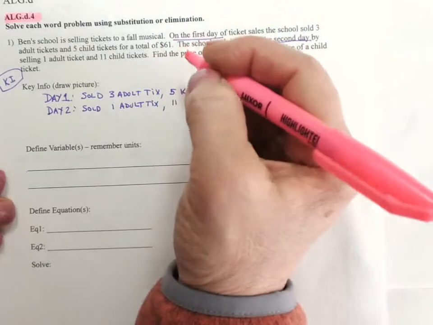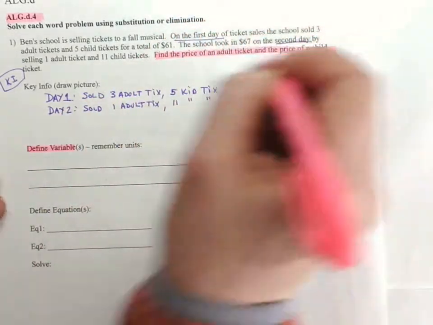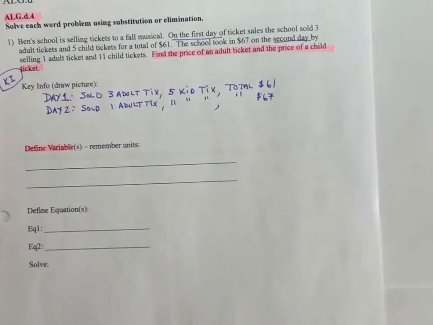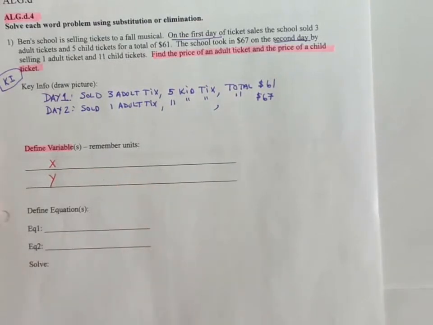To define your variables, you go and you look at your question. The question says, find the price of an adult ticket and the price of a child ticket. So we have to define what x and y are equal to.